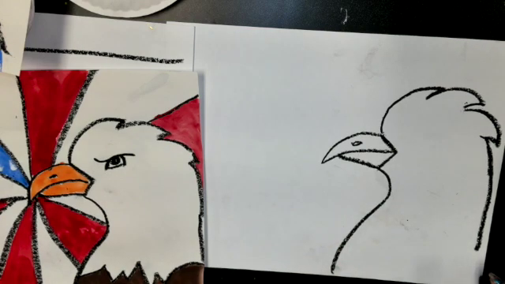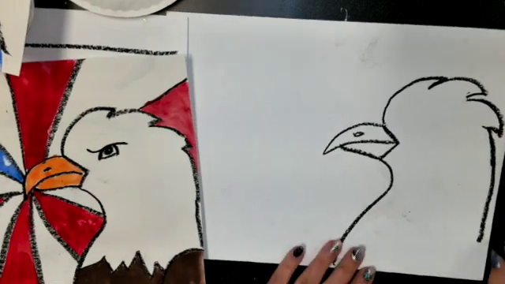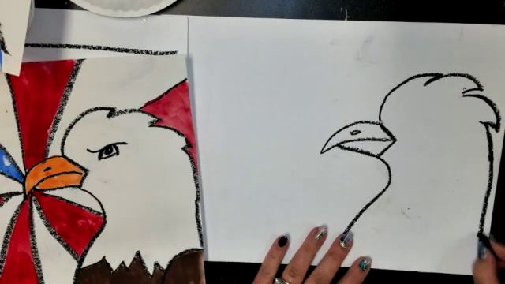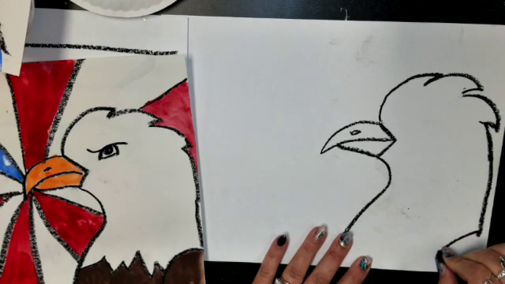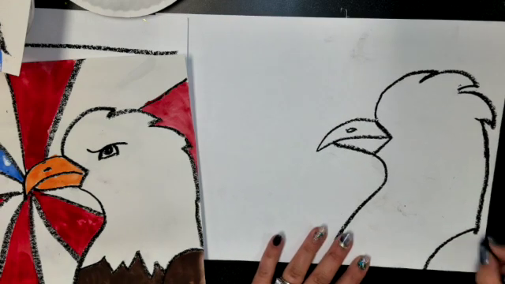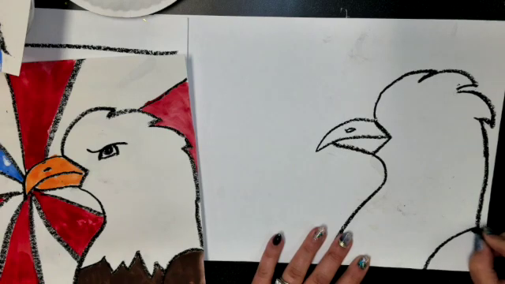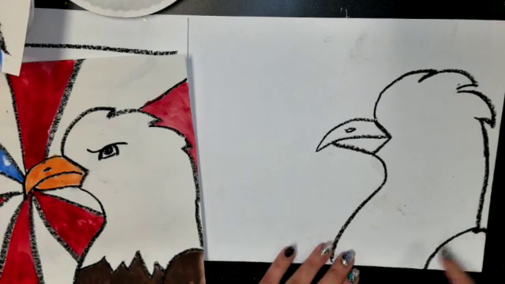And this is going to be his wing down here. So we're going to come to the bottom and we're going to draw a line that comes down from the line that we drew that way, and we're going to go the other way, and that's going to be his wing. Just draw kind of a rainbow shape down here.